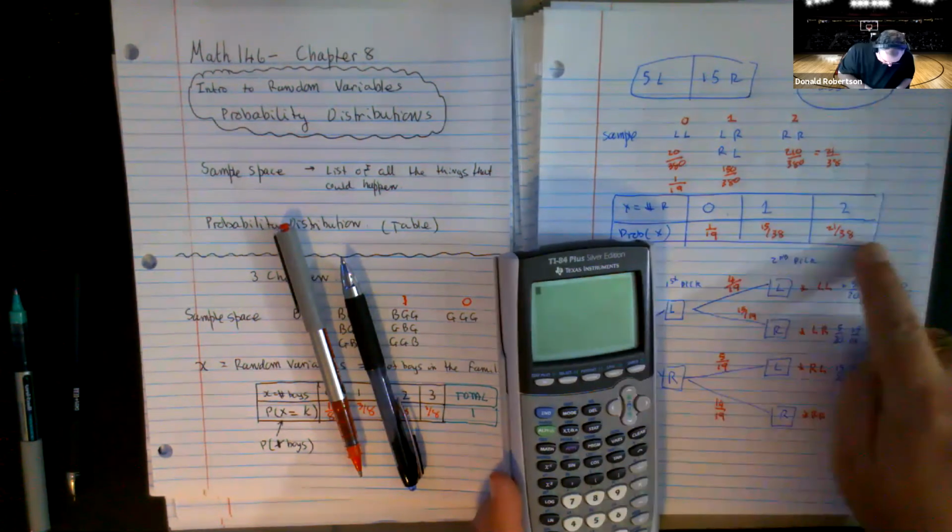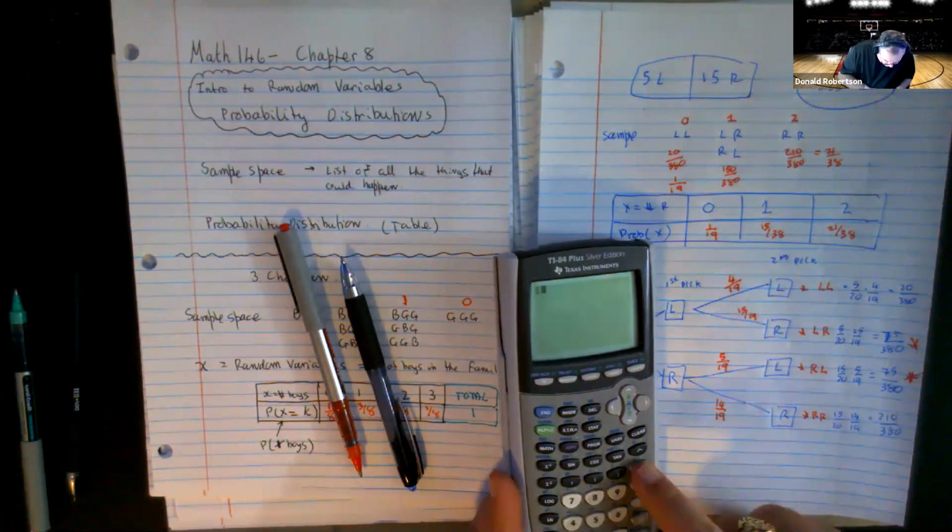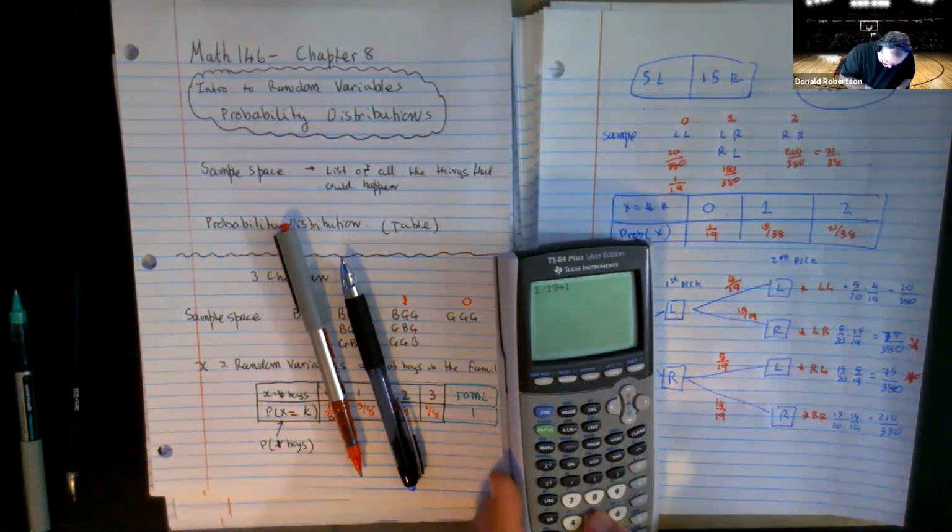These 3 better add up to 1. 1/19 plus 15/38 plus 21/38. Fingers crossed. Am I good or am I good?